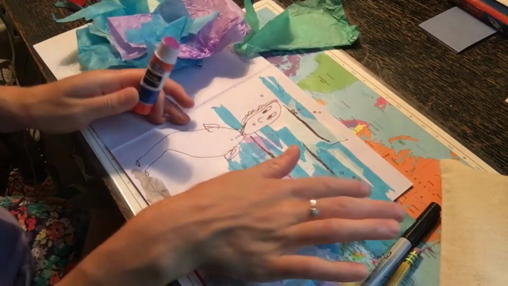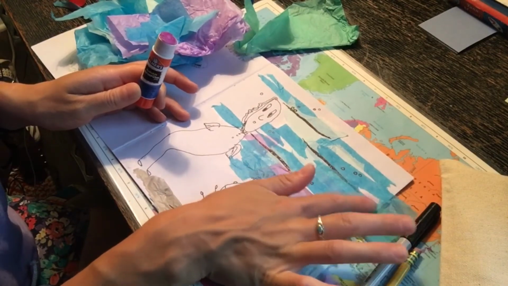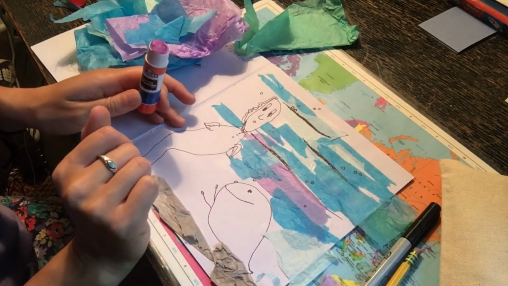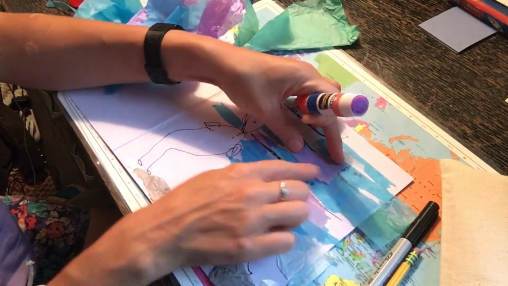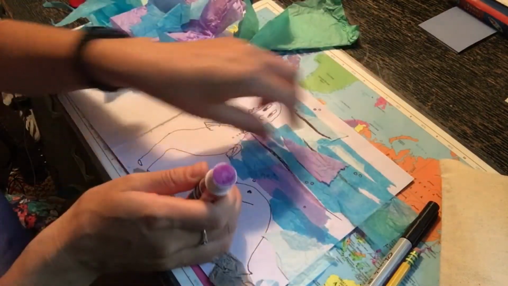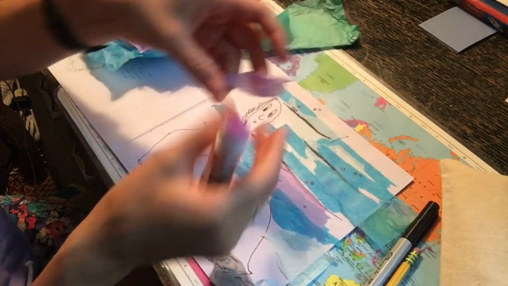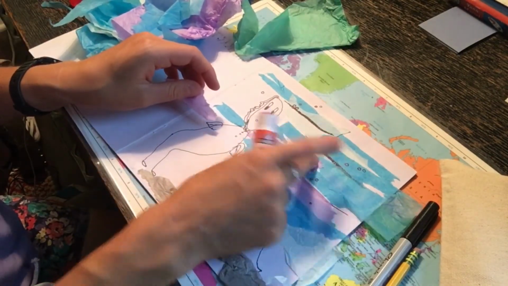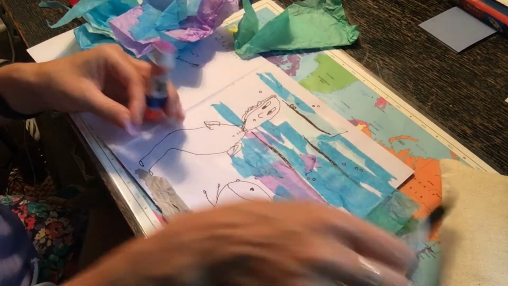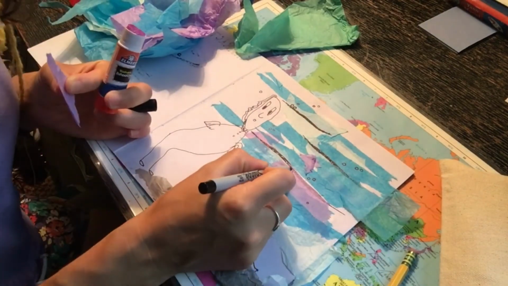I was working on an underwater scene since my story takes place underwater. As you can see, you can layer the colors and you can still see some of what's underneath in that way. Once everything is dry, you can also go back in and draw on top of it. So that's what we were using our Sharpies for.